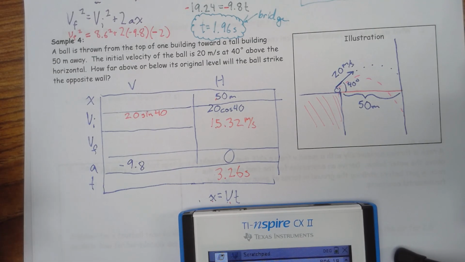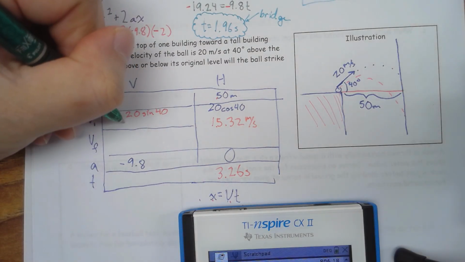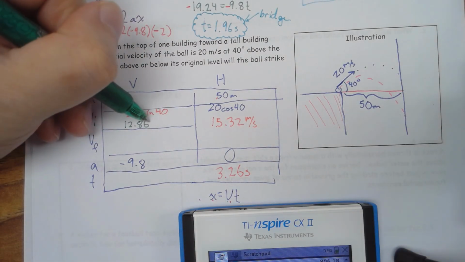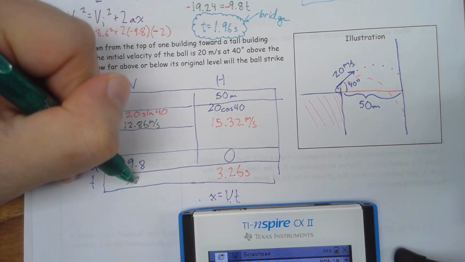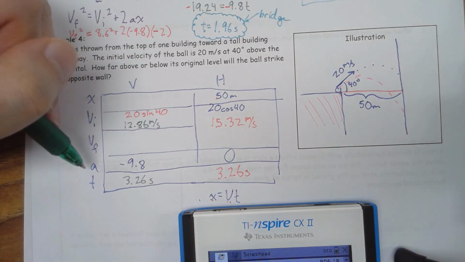And I already solved for it right here in my calculator. That's 12.8558. 12.86 meters per second. I have my time, 3.26 seconds. I've got a lot of information to find my X.